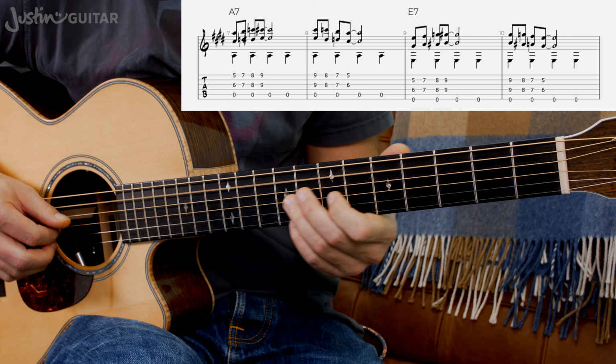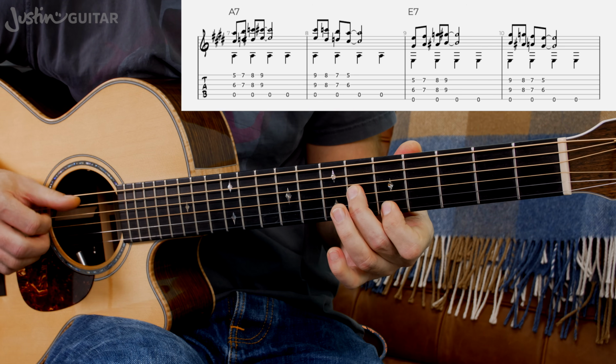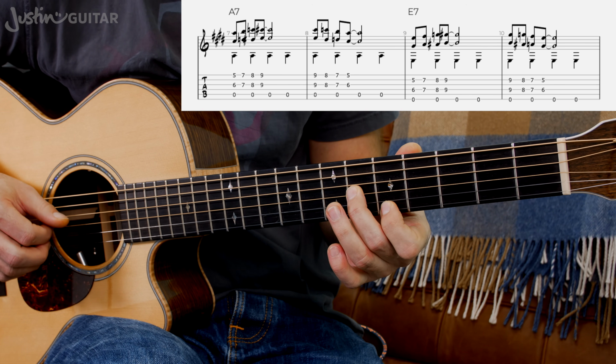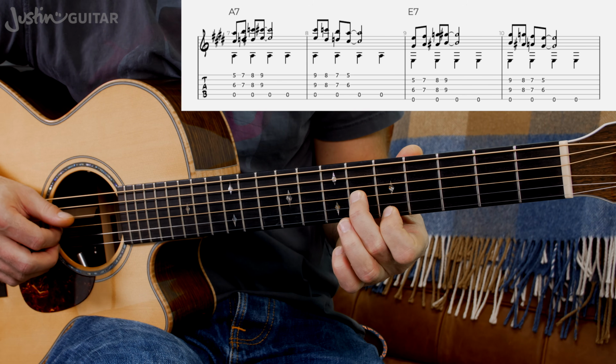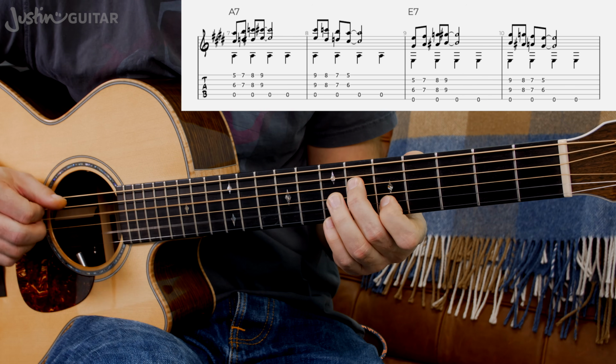1 and 2 and 3, 4. Okay, just giving you another thing to play with there for the A chord. So when we go back to the E this time, instead of going back here, we're going to do it as a closed position.